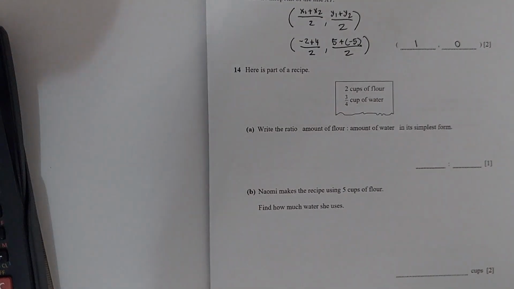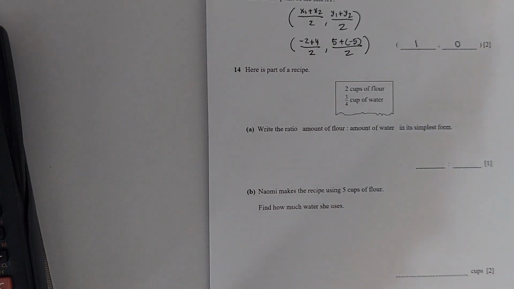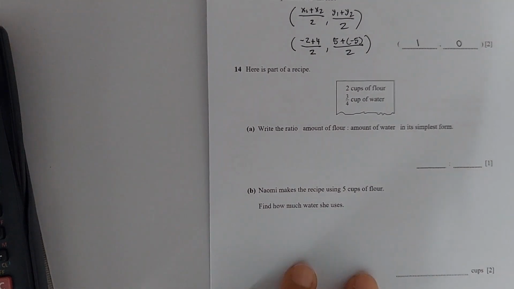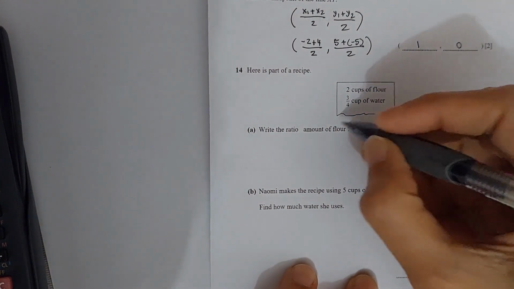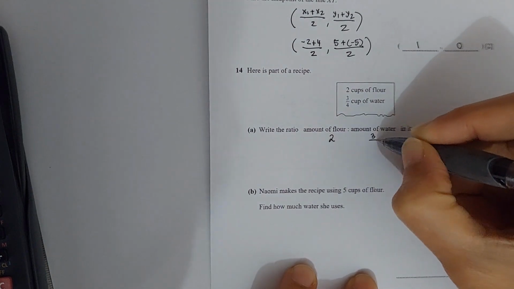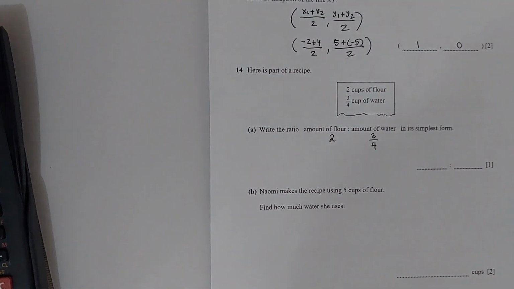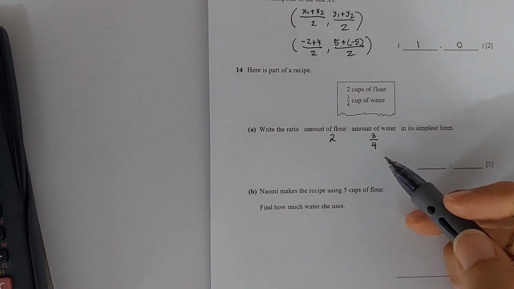Okay. After that, the next one. Here is part of a recipe: 2 cups of flour and 3/4 cup of water. Write the ratio of the amount of flour to the amount of water in the simplest form. So I will write it first. This one is 2, this one is 3/4, and remember on the ratio, you are only able to use whole numbers, not a fraction like this one.